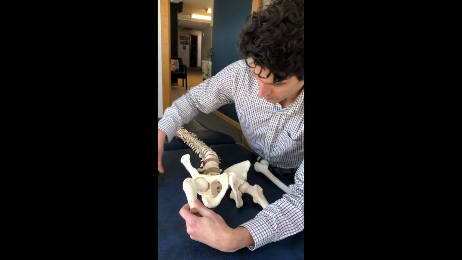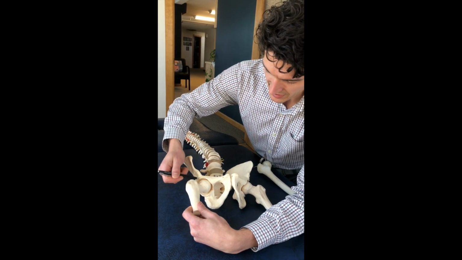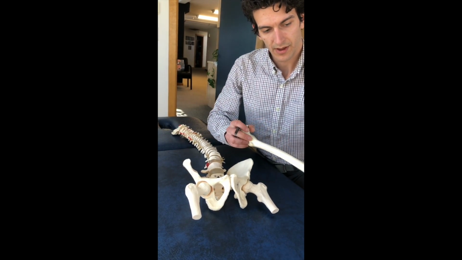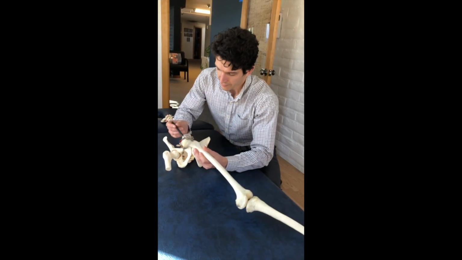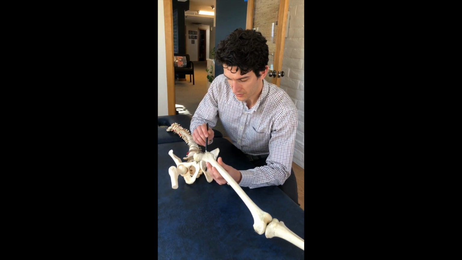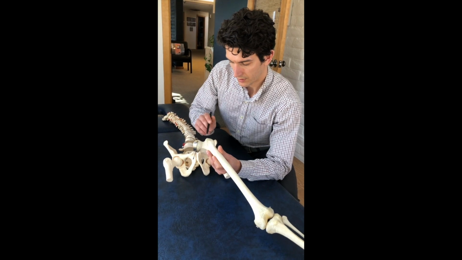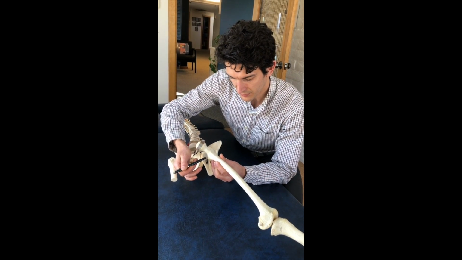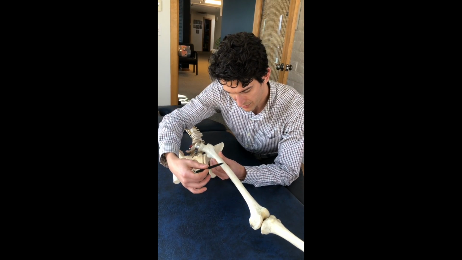And so what we have from here is we have the acetabulum, and then we have what's called the femoral head, the neck, and then we have the greater trochanter of the femur here, and then the lesser trochanter of the femur here, and then we have what's the body of the femur.